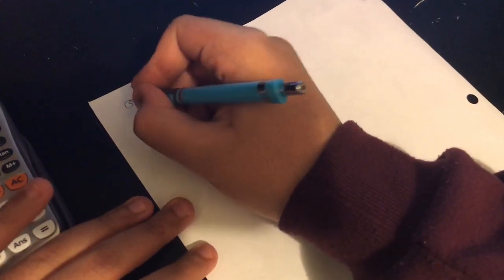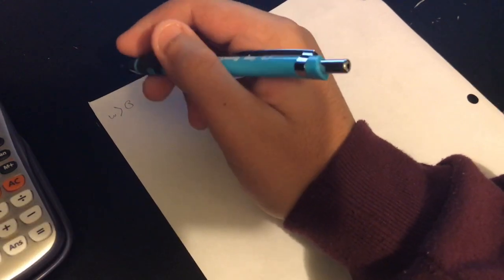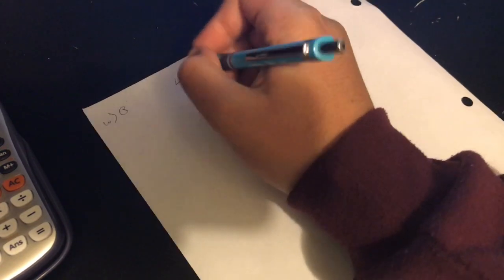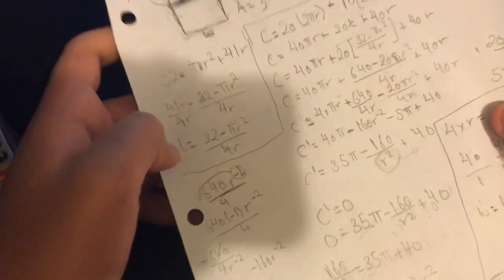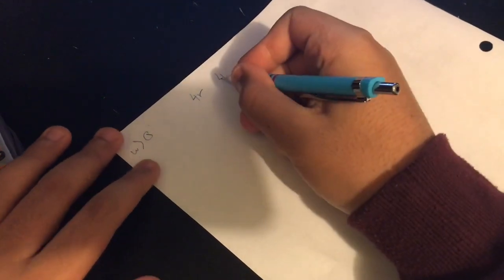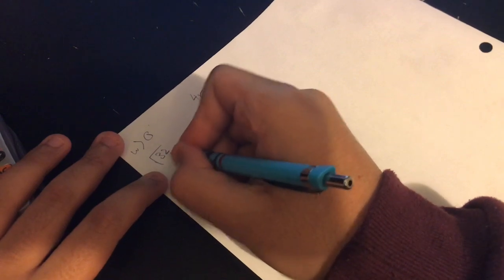You can also get the domain for the width. So width must be greater than 0, and we know that the width is 4r. So 4 times the length, which is root 32 over pi.